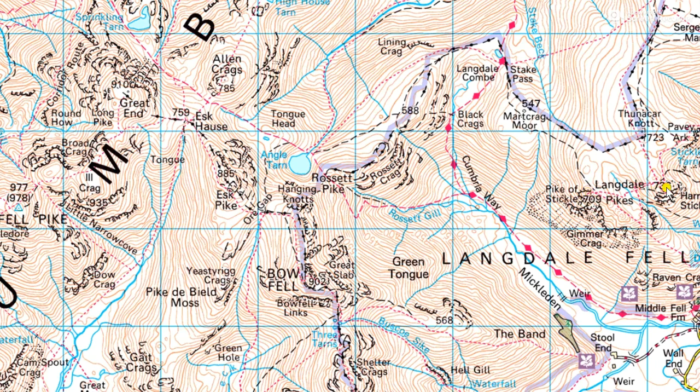So we're actually over on this area here somewhere looking over Pike of Stickle. The ground beyond that drops away down here into Mickledore and then steeply up the other side to Bowfell with this rocky Great Slab area in front of it. So we're looking over into that direction there.